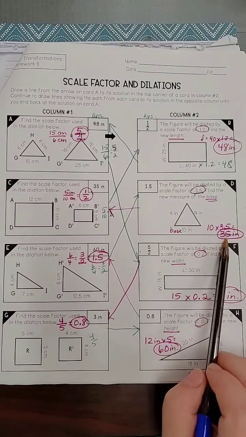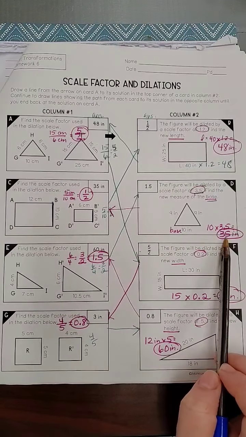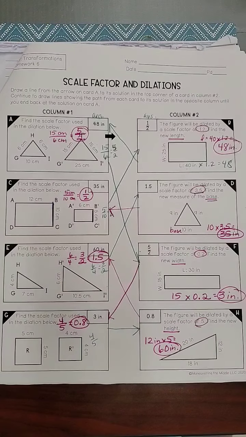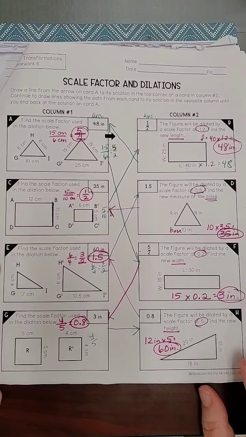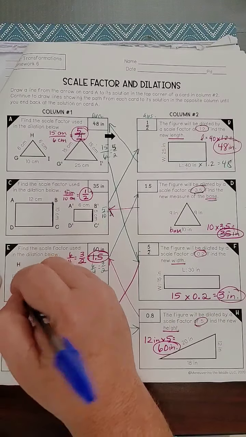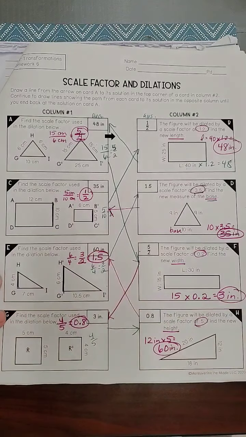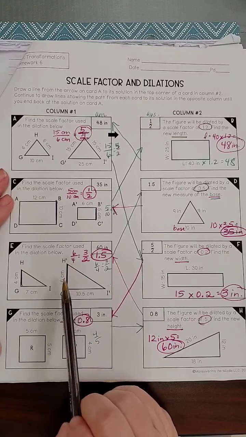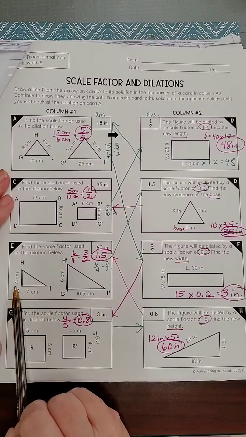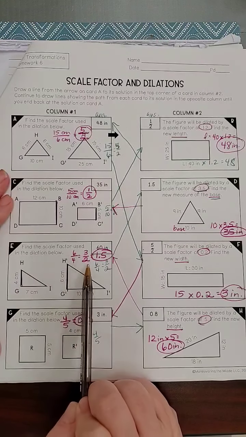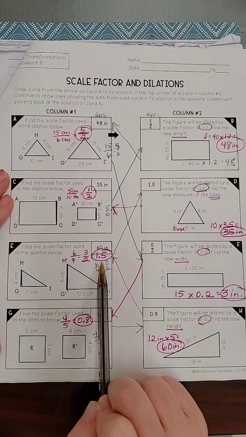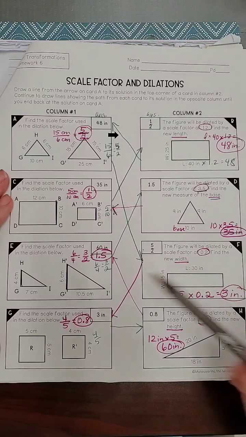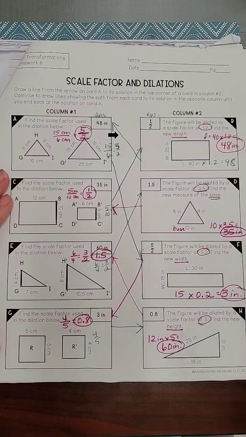So that one, 35 inches, matched with this answer. For part E, we used these two corresponding lines to create the scale factor. And it was the new to the original, 6/4, which simplified to 3/2, which is 1.5 as a decimal. So it matched to this answer.